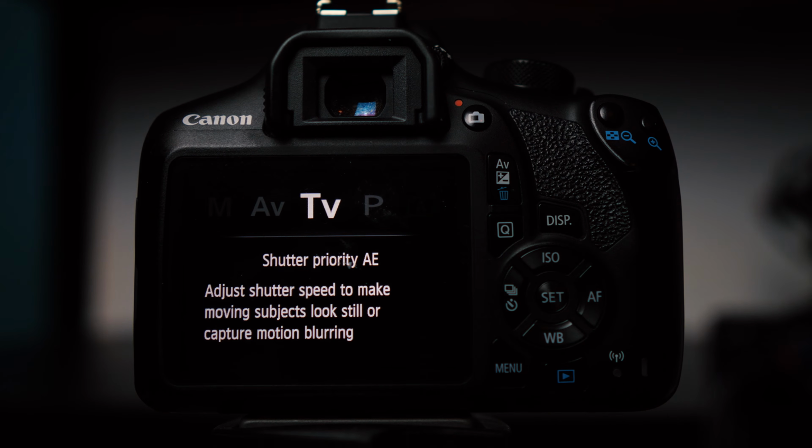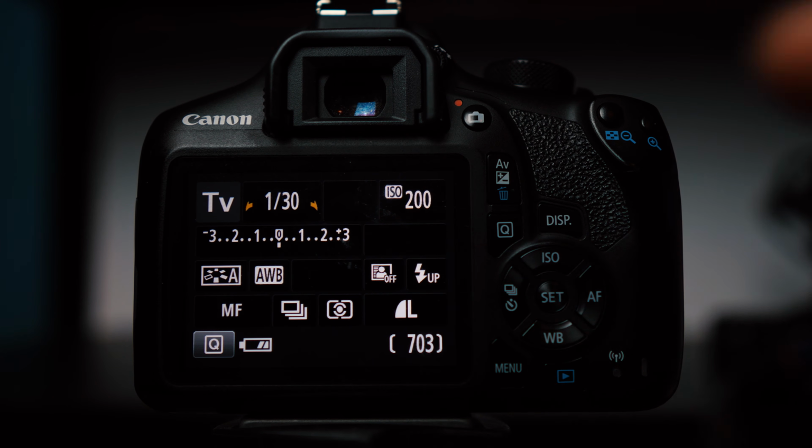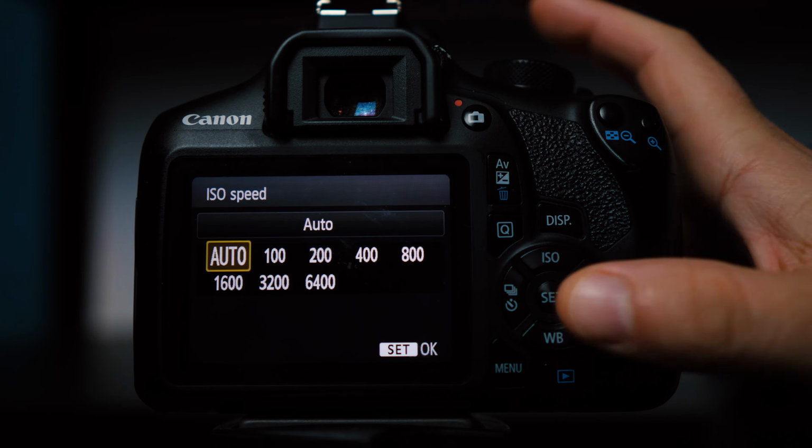Our next priority mode is TV, or shutter priority, where you control the shutter speed and the camera controls the aperture and the ISO if you switch it to auto.